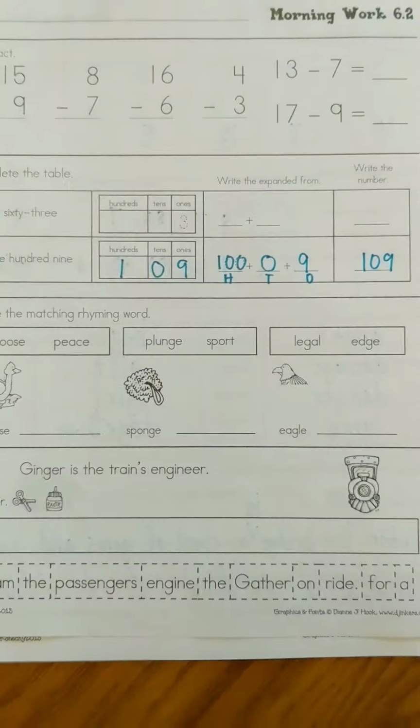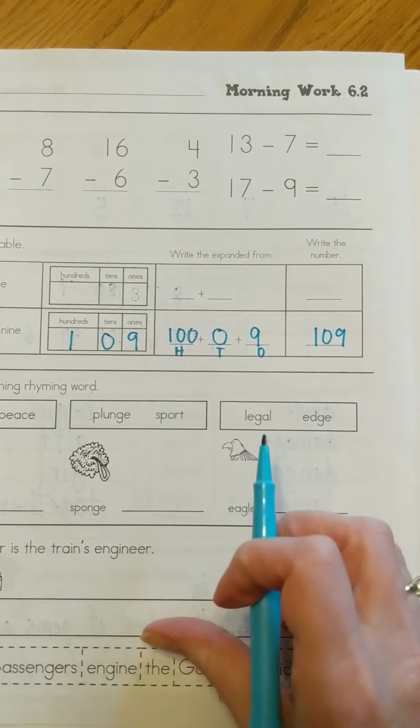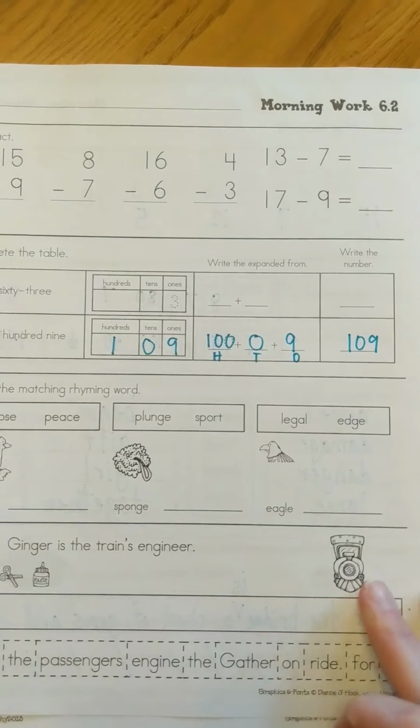Okay, for the next section, you're going to write the matching rhyming word. So the word is geese. So is geese going to rhyme with goose or peace? The word is sponge. Is it going to rhyme with plunge or sport? The word is eagle. Is it going to rhyme with legal or edge?